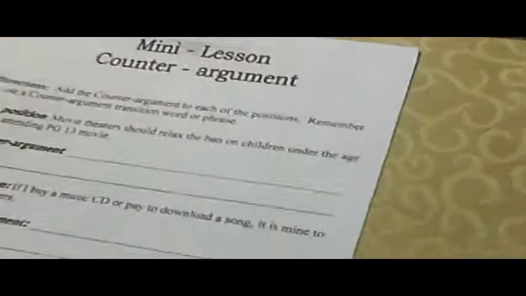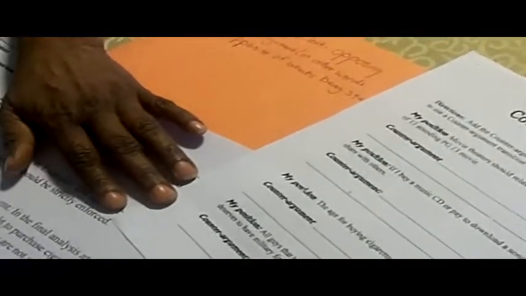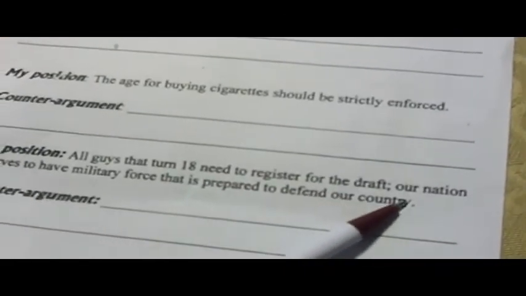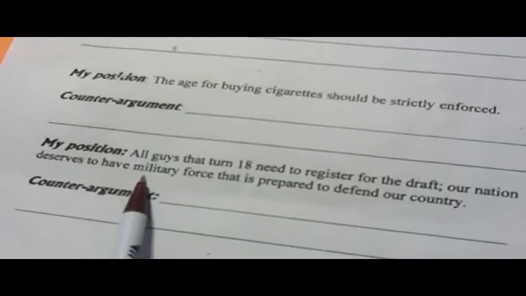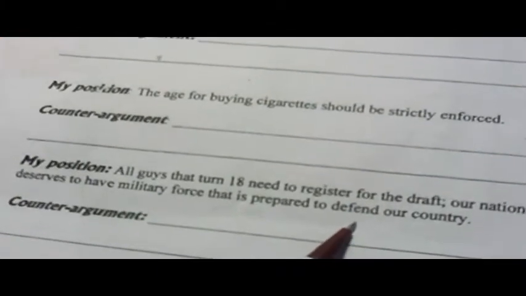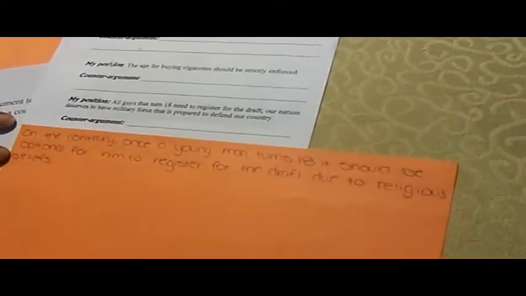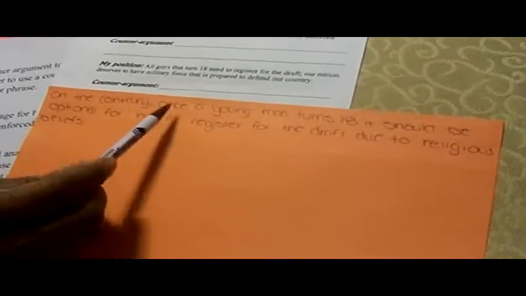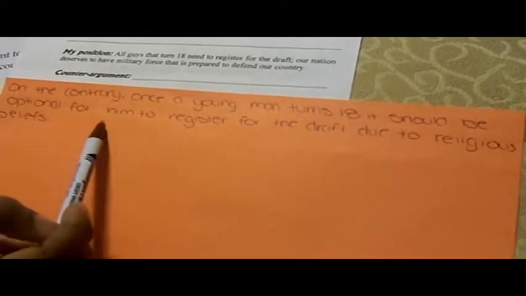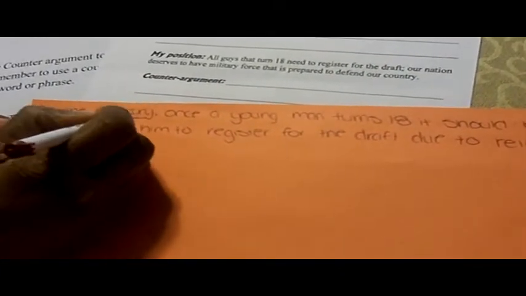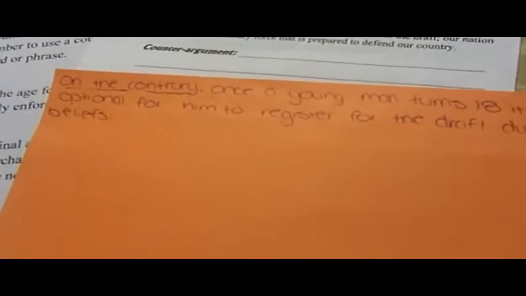After Hope writes her final counter argument for "All guys that turn 18 need to register for the draft. Our nation deserves to have a military force that is prepared to defend our country." Okay, could you please reread your answer to your counter argument, Hope? "On the contrary, once a young man turns 18, it should be optional for him to register for the draft due to religious beliefs." And what is your transitional word or phrase? It will be on the contrary. On the contrary. So let me underline this. All right. Thank you.